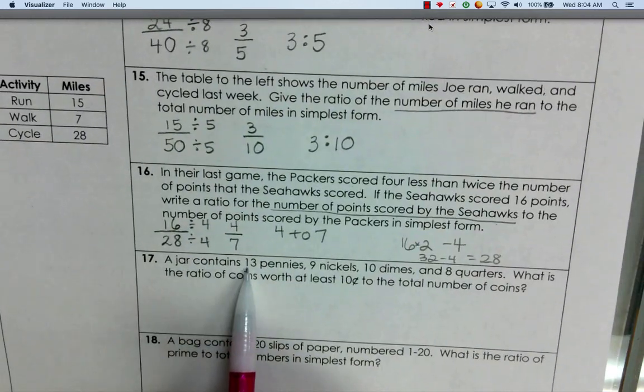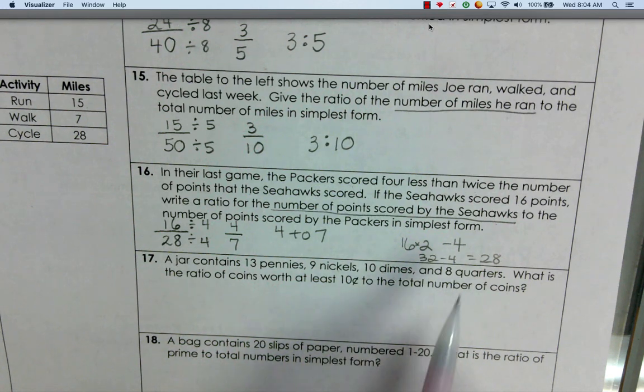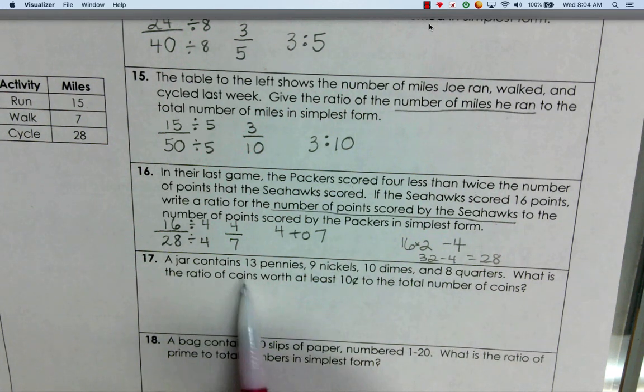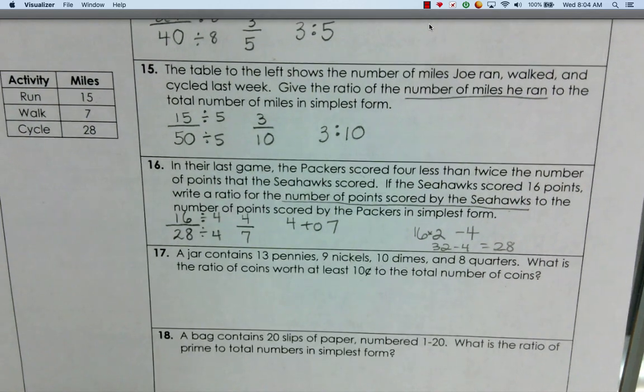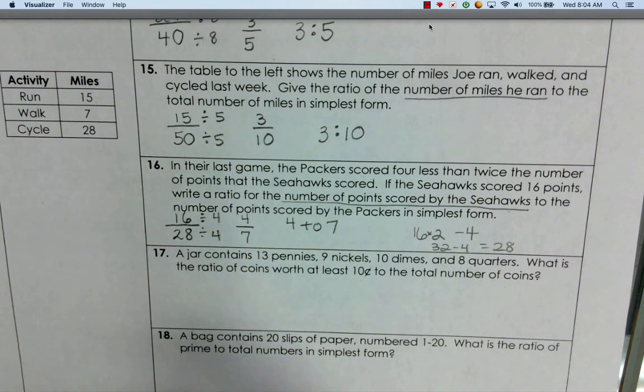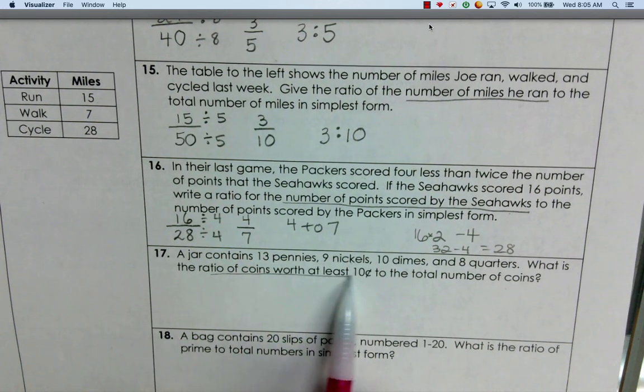A jar contains 13 pennies, 9 nickels, 10 dimes, and 8 quarters. What is the ratio of coins worth at least 10 cents to the total number of coins? Ooh. Okay, coins. If you have 13 pennies, each penny is worth 1 cent. I know together it's 13 cents, but I want what an individual coin is worth. Pennies are worth 1, nickels are worth 5, but the ratio of coins worth at least 10 cents.